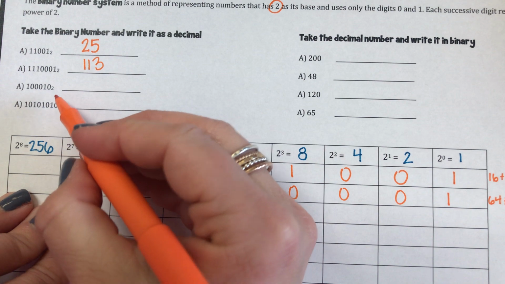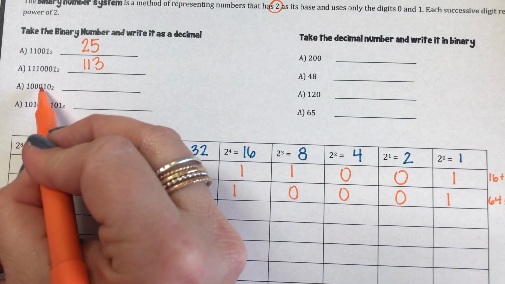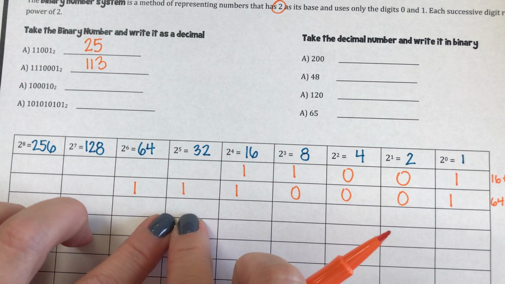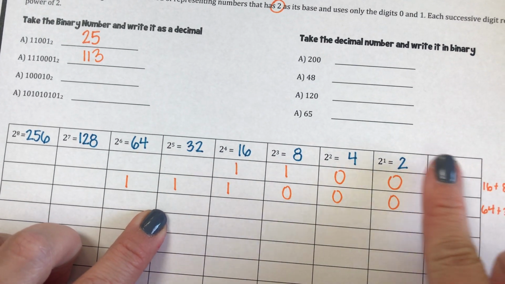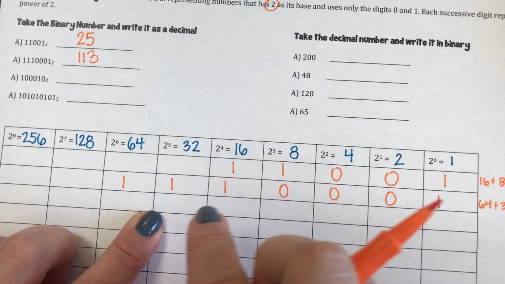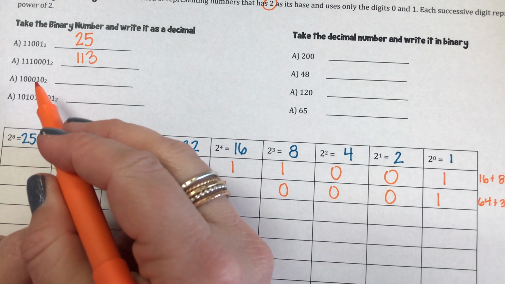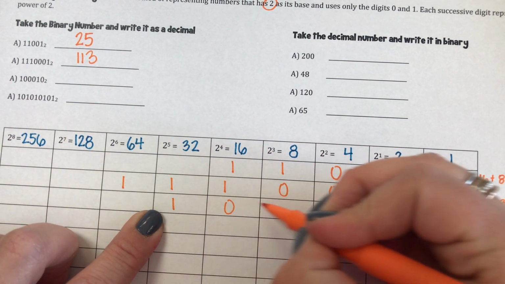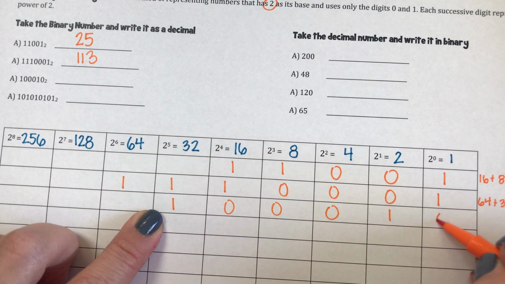Okay, let's look at our next one. It's 1, 2, 3, 4, 5, 6 digits. So I'm going to start in my 6th column. Do you see what I'm saying? Like 1, 2, 3, 4, 5, 6. And I have 1, 0, 0, 0, 1, 0, 0, 0, 1, 0.